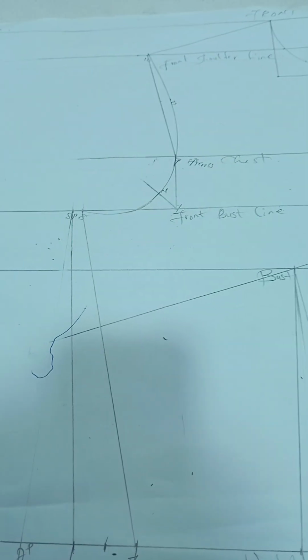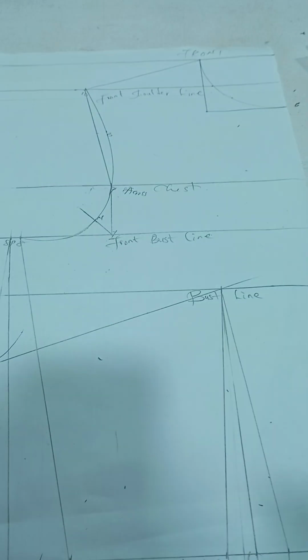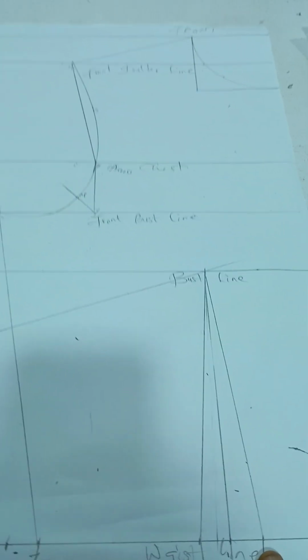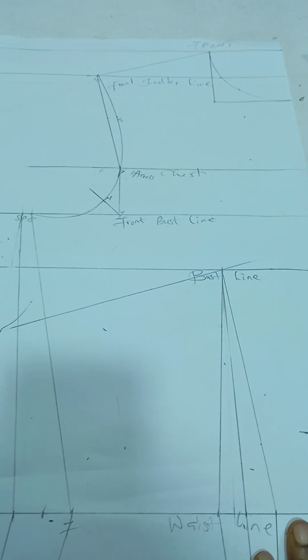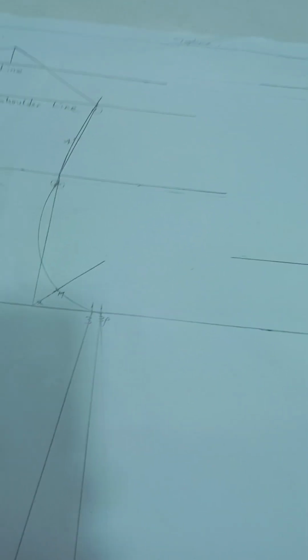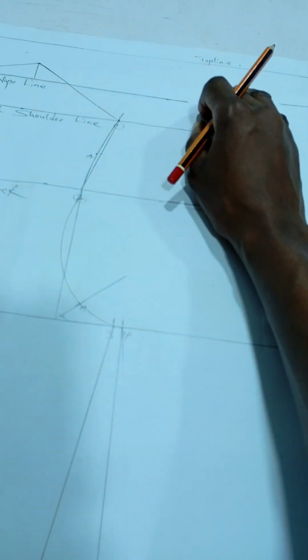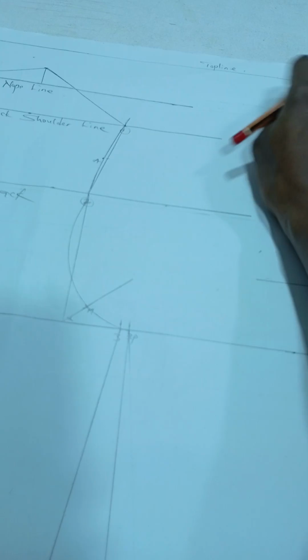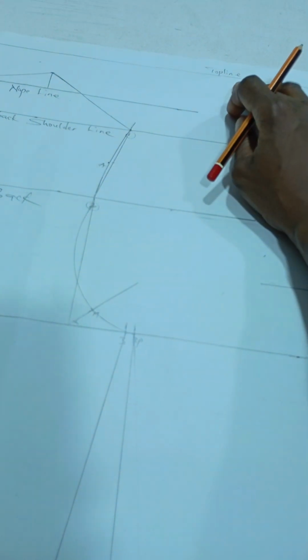I'll be taking you through pattern drafting today by Jane pattern drafting method. So for us to do that, we have our board. We start with the top line. That's the first line we have. How do we get it? Get 2 inches from your first drawing. That is your top line.